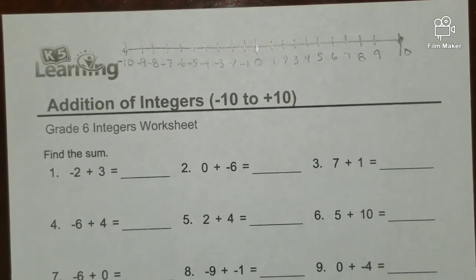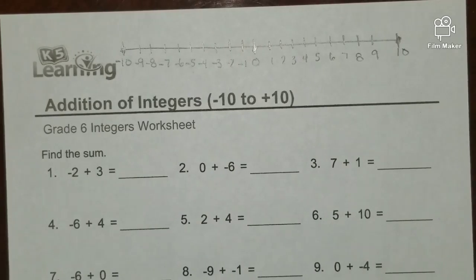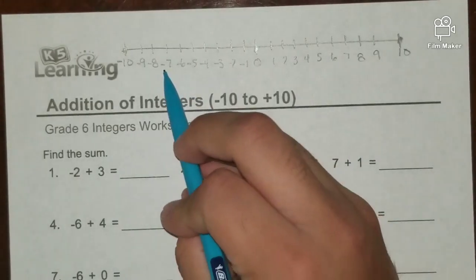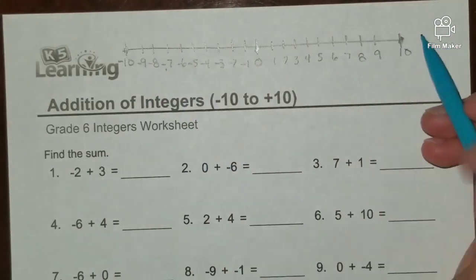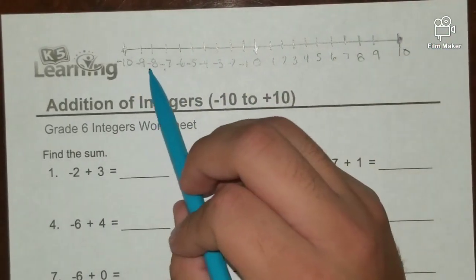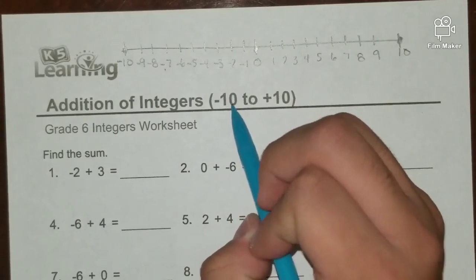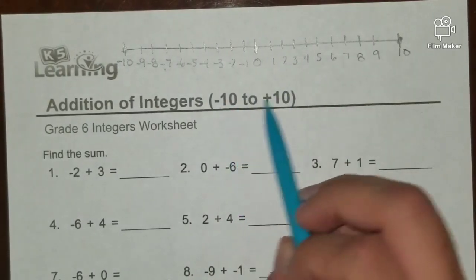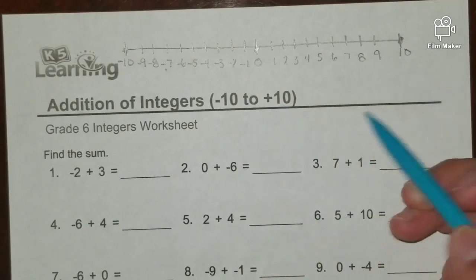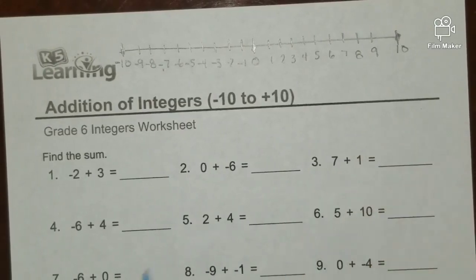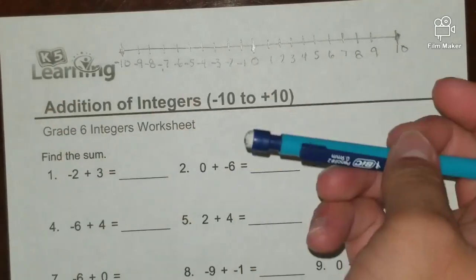So when we add integers, positive and negative, we look for the numbers to see if they're negative. They will have a minus sign in front of them. For example, all these have negative numbers attached to them. A minus sign means a negative integer. A plus sign means a positive integer. So when we add integers, we're always going to be going to the right side.